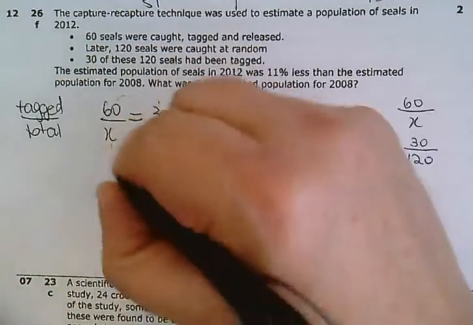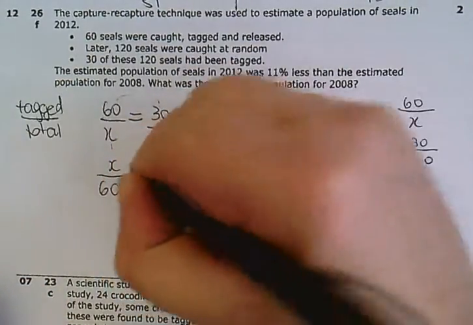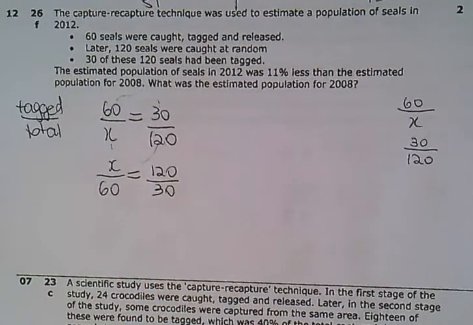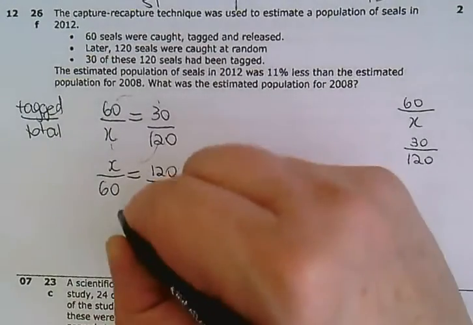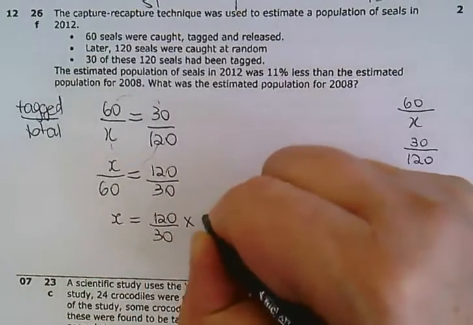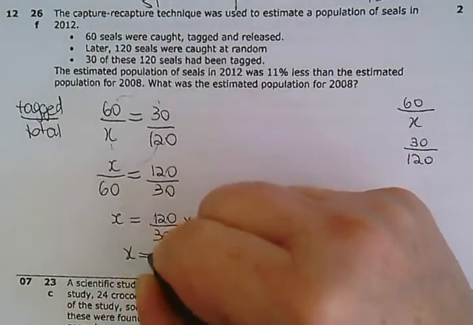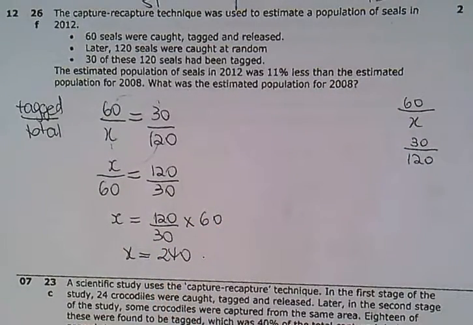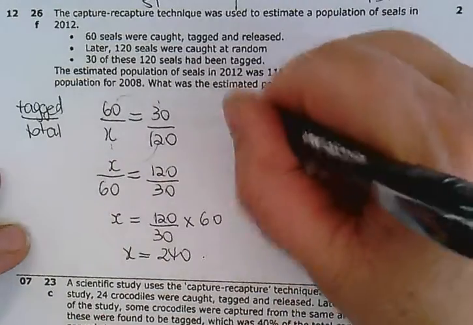But let's just flip both sides. X over 60 equals 120 over 30. What's 120 divided by 30? It's 4, but I'll just write it: 120 over 30 times 60, and it's 240. So that's the estimated population. Wait, what about the 11%? Oh, we're not finished.